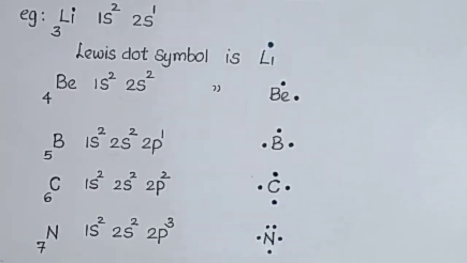Then nitrogen, atomic number 7, 1s2, 2s2, 2p3. The valence shell electrons are 2s2, 2p3, total 2 plus 3, 5 electrons. So first you should write the symbol of nitrogen, that is N. Then write the 5 valence electrons, 1, 2, 3, 4, 5 dots.